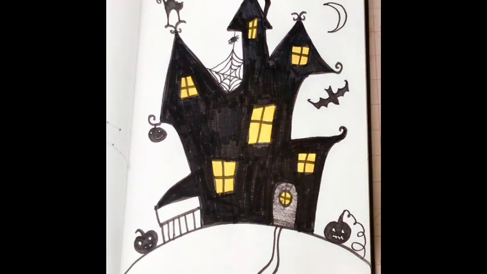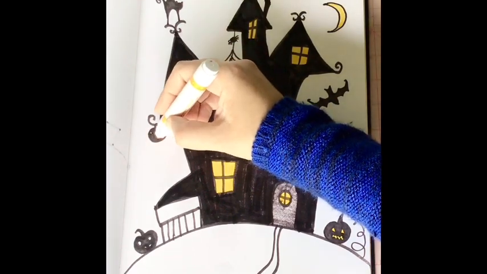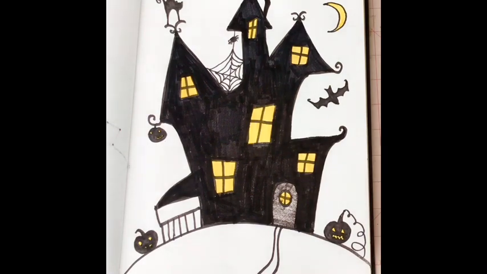So I have filled in most of the house to make it look like a silhouette. I'm gonna make sure that moon has some yellow on it. And can't forget the little pumpkin's eyes and mouth. Okay, we're gonna start on the background soon.